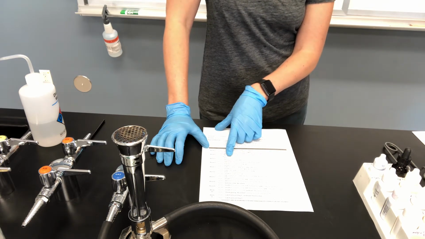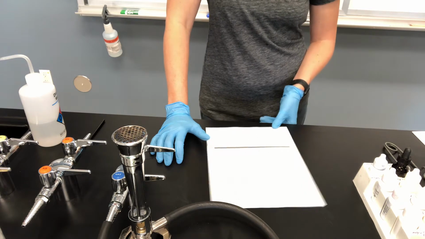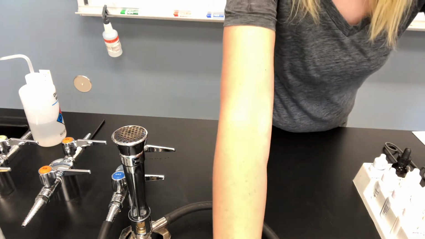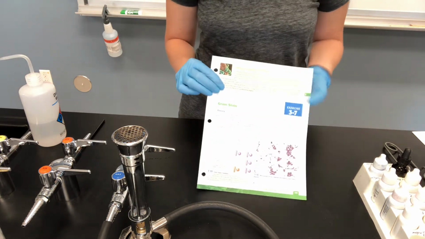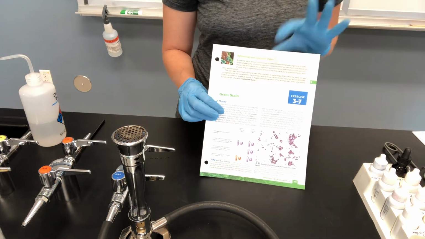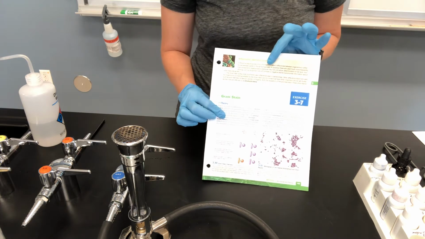We are now on to the Tuesday of week 3 lab activities with our gram stain. This is lab 3-7. This is the first of our differential stains. When we take a look at our gram stain packet 3-7, it has some introductory information about the background of the development of the stain, and we're learning that in chapter 4 as well.